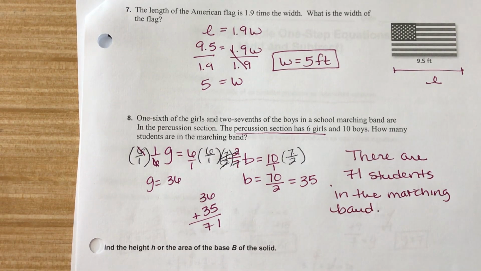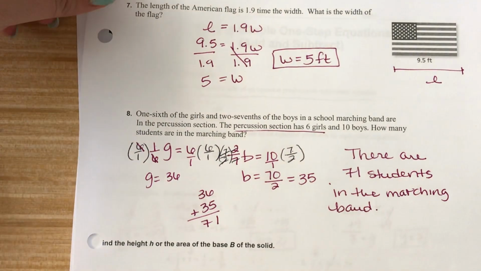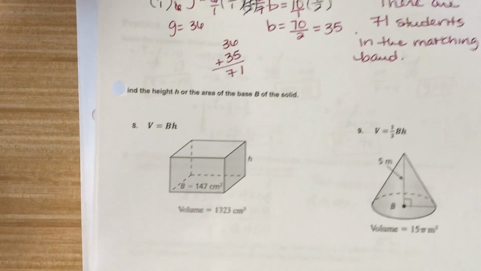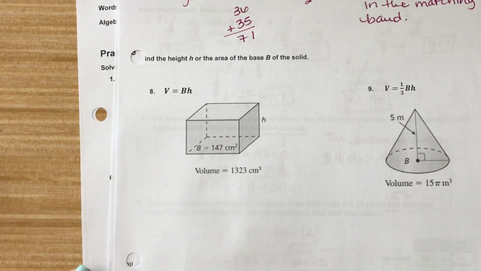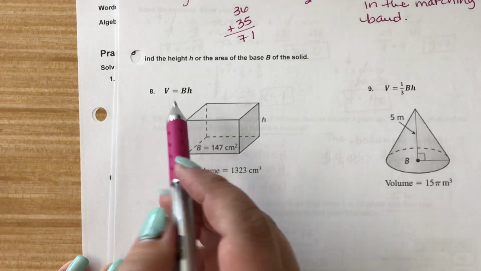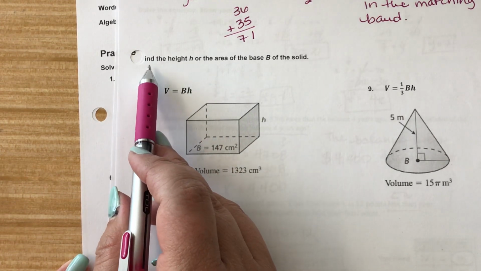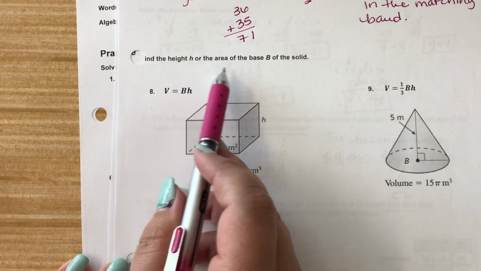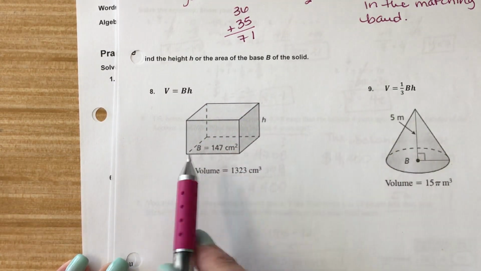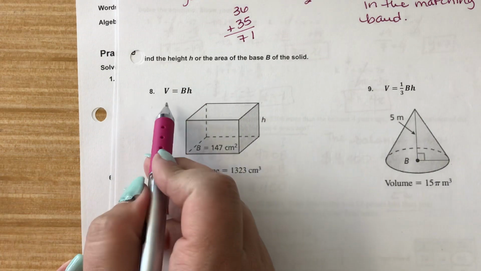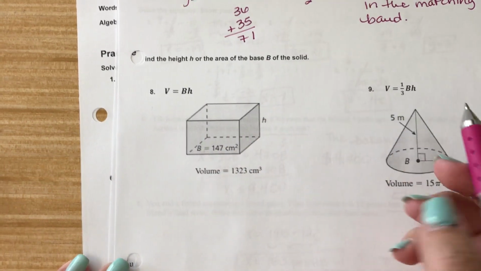Okay. All right, let's finish off with some geometry problems that the one-step equations help us solve, and then we're done with the notes. So on number 8, you're looking at two situations where you want to find either the height or the area of the base for each of these solids. Okay, and our formulas are given up here as a reference.